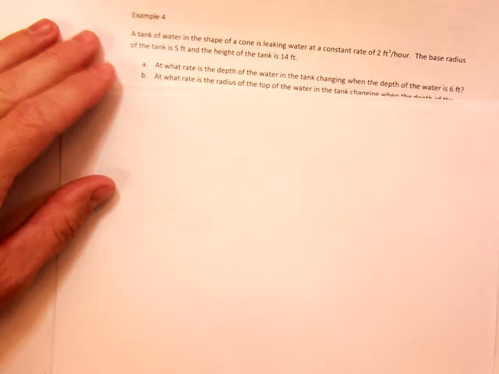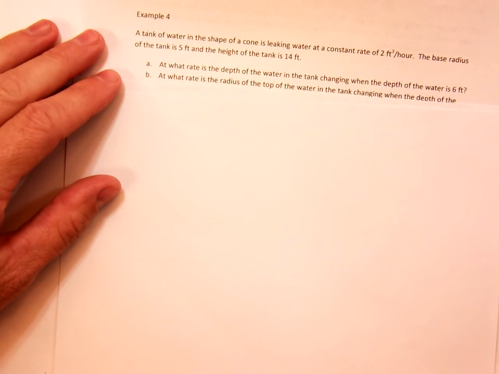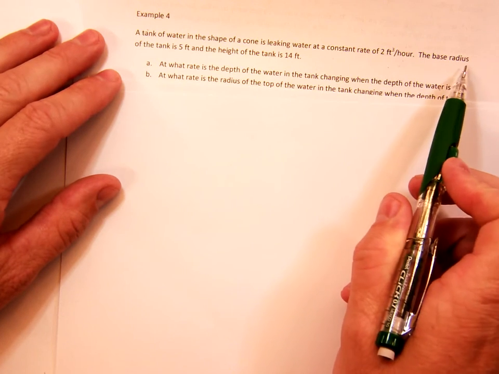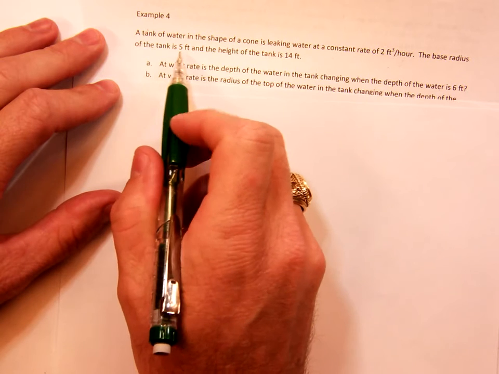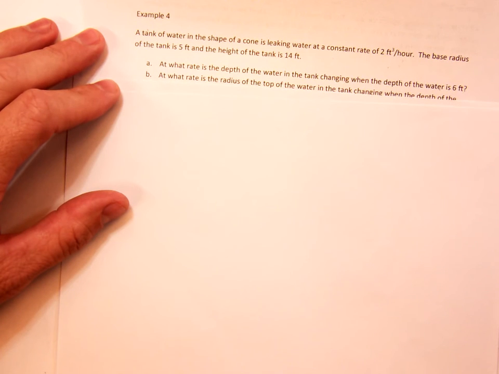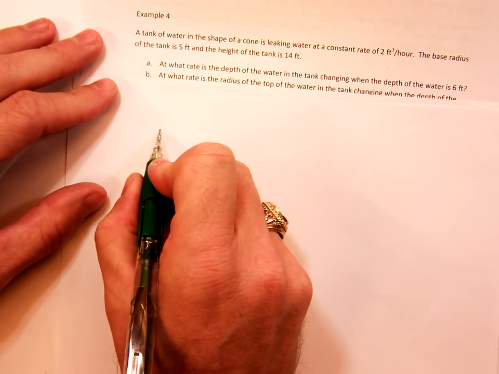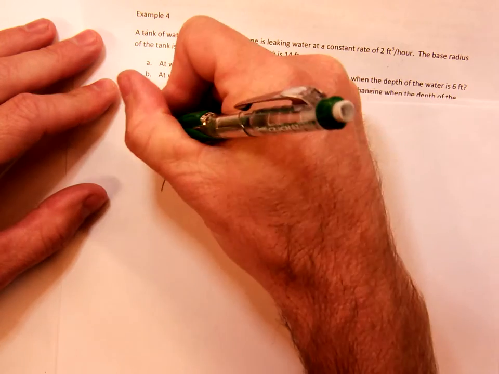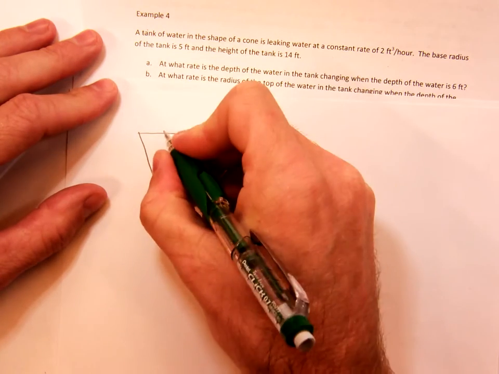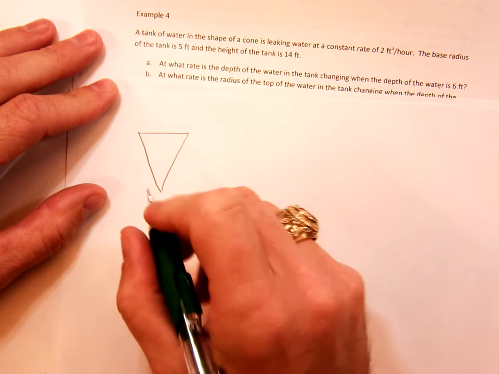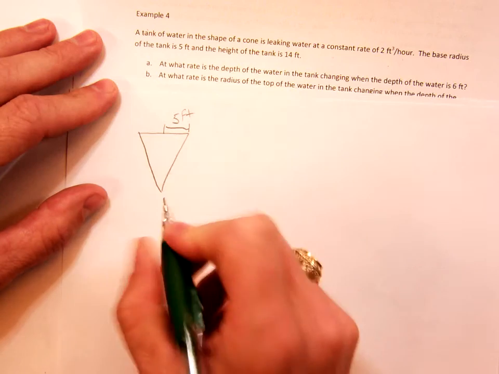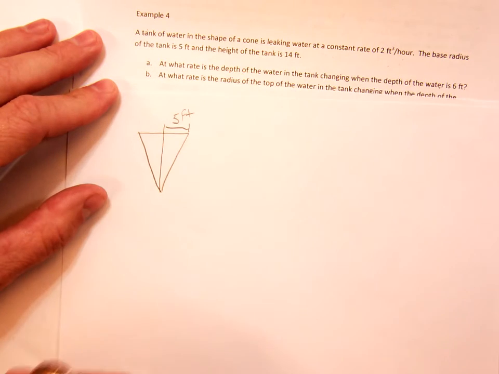Right, a tank of water in the shape of a cone is leaking water at a constant rate of 2 feet cubed per hour. The base radius of the tank is 5 feet, and the height is 14 feet. So what this looks like is a cone that is circular at the top, and the radius of this cone is 5 feet, and the height is 14 feet.